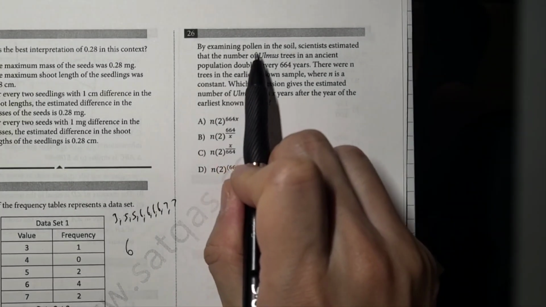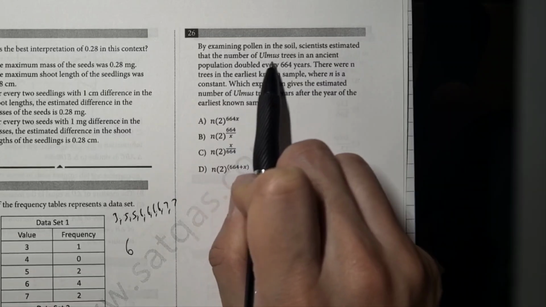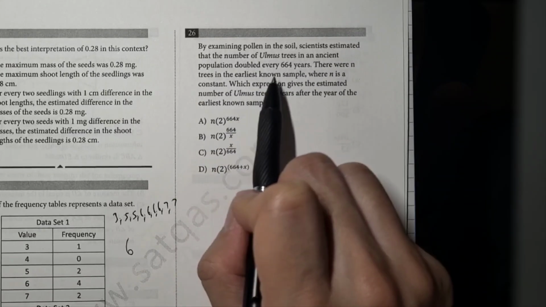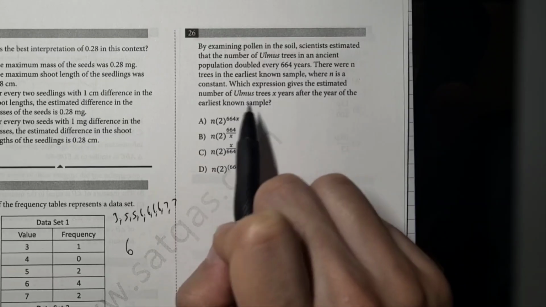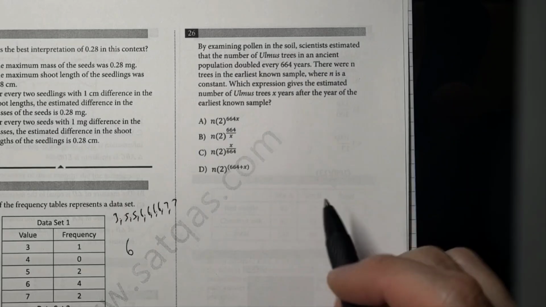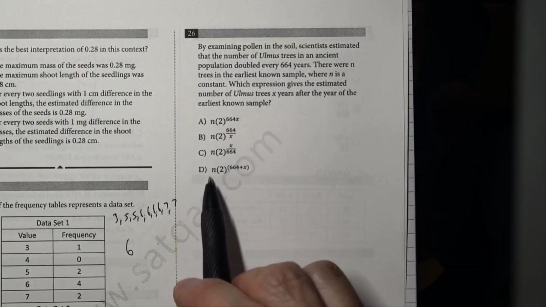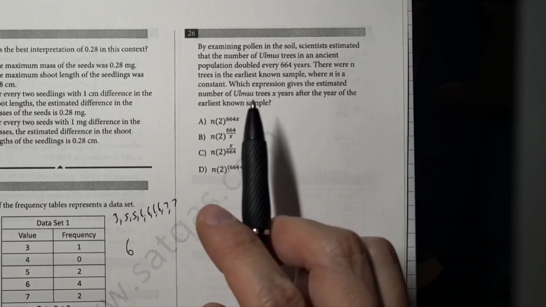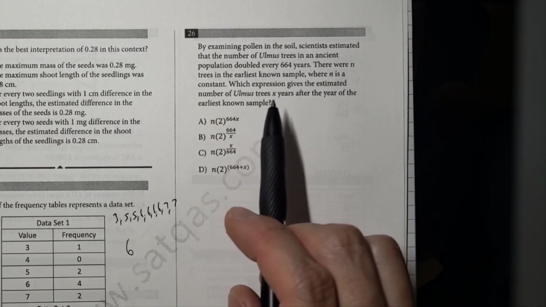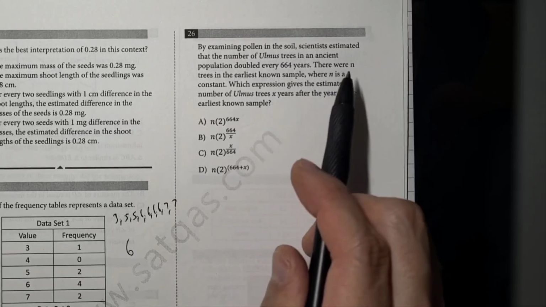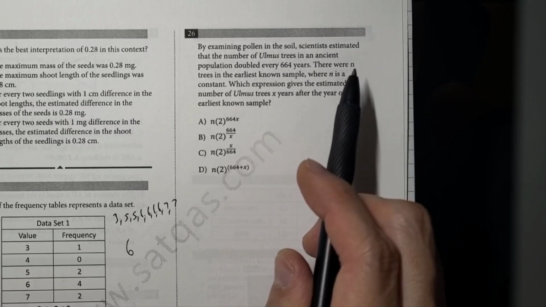By examining pollen in the soil, scientists estimate that the number of this tree doubled every 664 years. The N trees in the earliest known sample, where N is constant. So this is the exponential growth model. Hopefully you recognize this. Initial value is N, and it should be 2 to some power, which they all are. Now, which one is it? You can just imagine when 0 years have passed, you should have N trees still. That's the amount that was in the beginning.